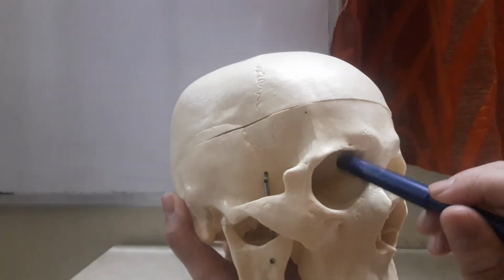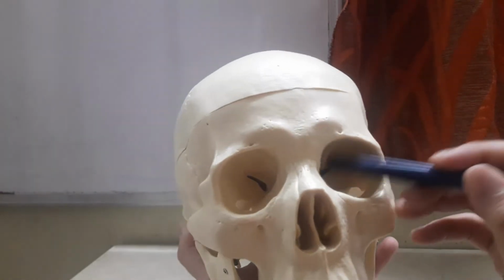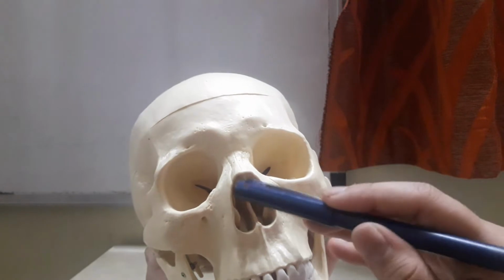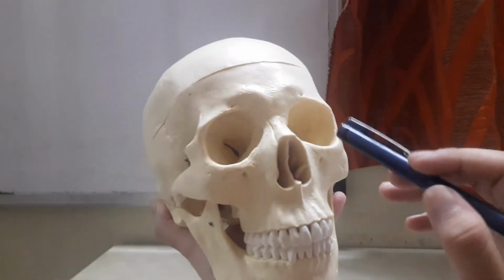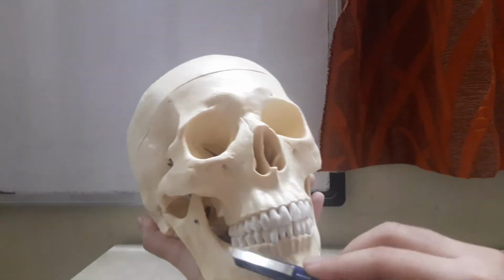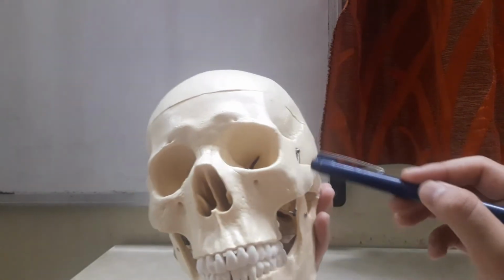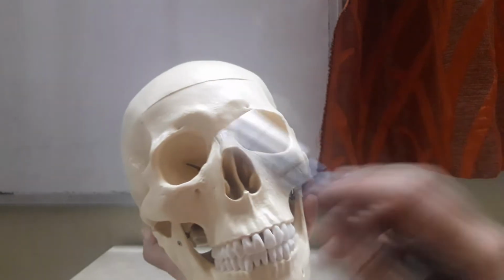This is one lacrimal bone and this is one lacrimal bone, and here this is the vomer. These are the nasal bones, two nasal bones, one vomer, the maxilla, and one mandible. This is your zygomatic, two zygomatic bones.